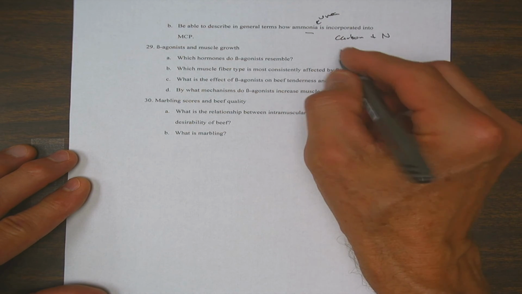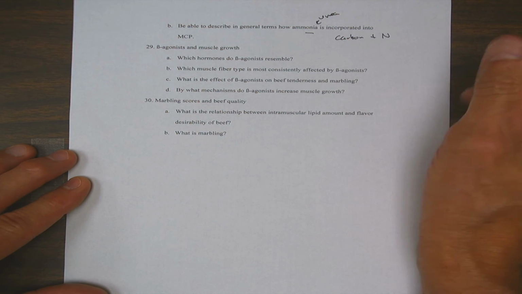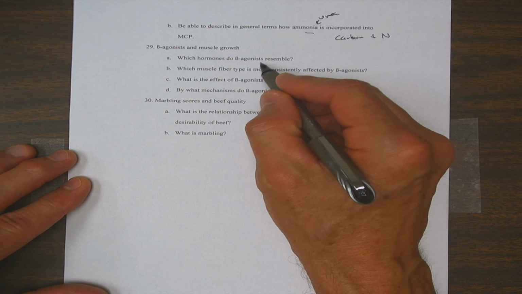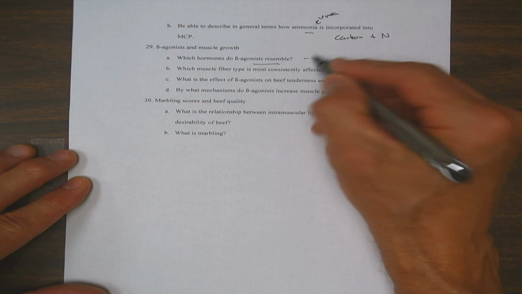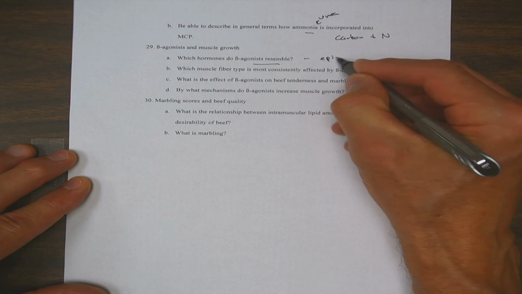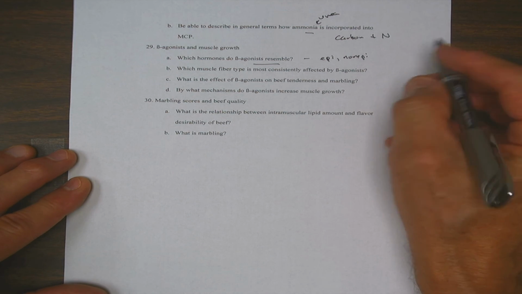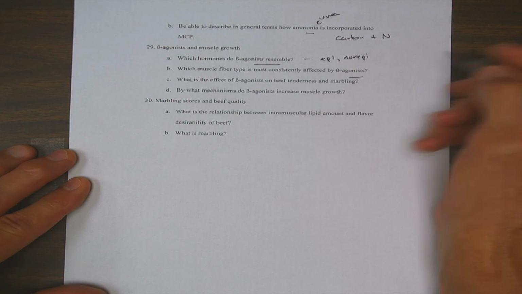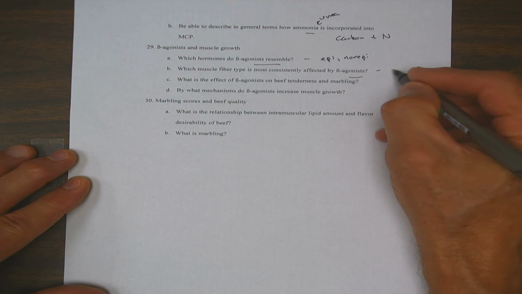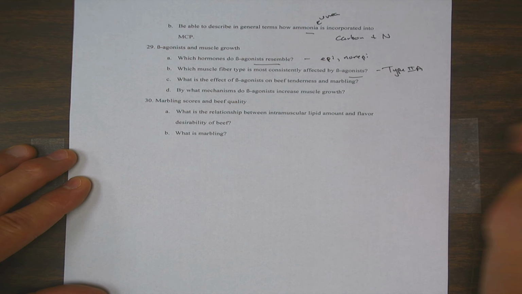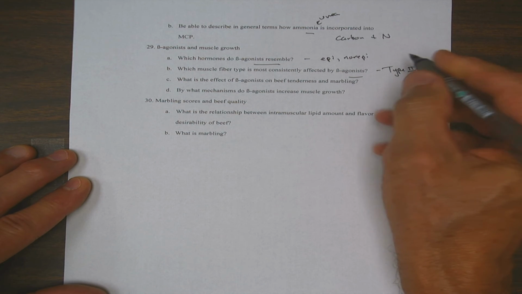And then finally, today's lecture, I'll be going over these details. So, talk about beta agonists and muscle growth. Try to bring together everything in today's lecture. So, which hormones do the beta agonists resemble? Well, epinephrine, norepinephrine. Which muscle fiber types are most consistently affected by these beta agonists? I'll talk about these, especially the type 2B, the large glycolytic muscle fibers.